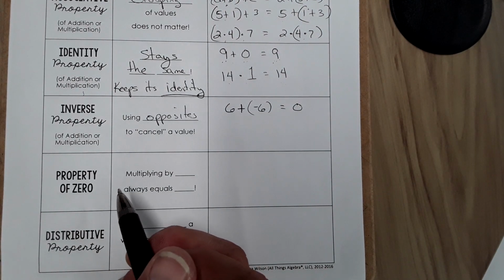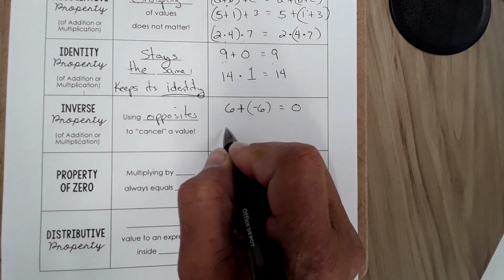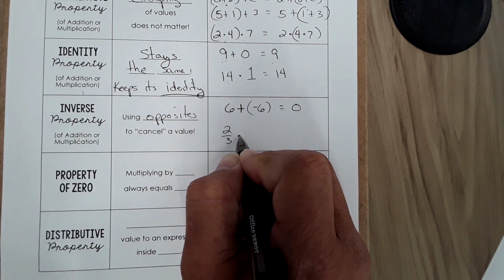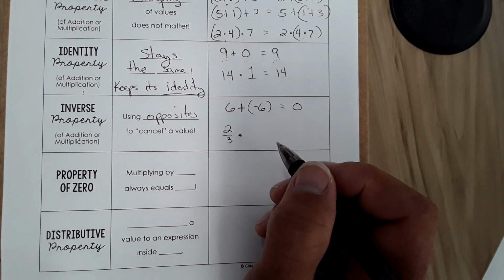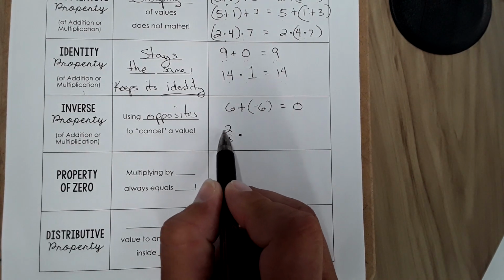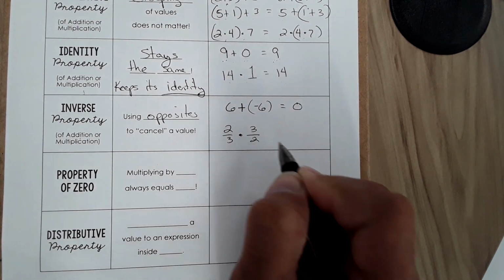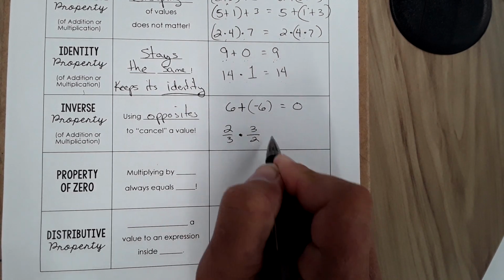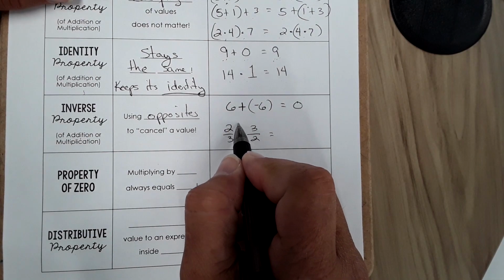For multiplication, it's a little bit trickier, so you'll want to pay attention to this. If I took a number like 2/3 and I multiplied it times its reciprocal, remember what a reciprocal is? You take a fraction and you flip it upside down. So if I flip 2/3 upside down, I get 3/2. And if I multiply those, remember, multiplying fractions is the easiest operation to do. You just multiply straight across.